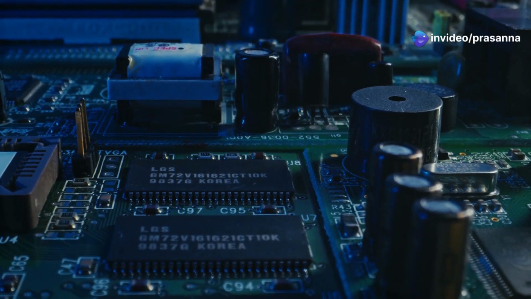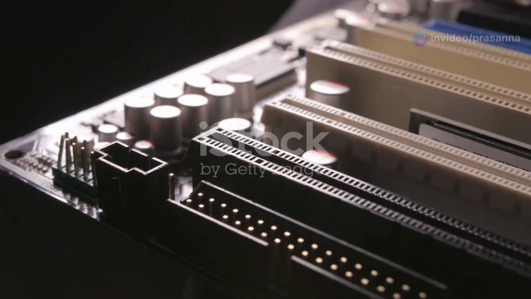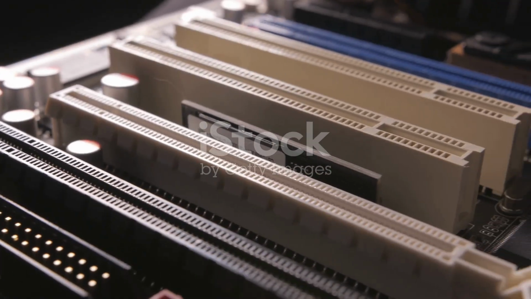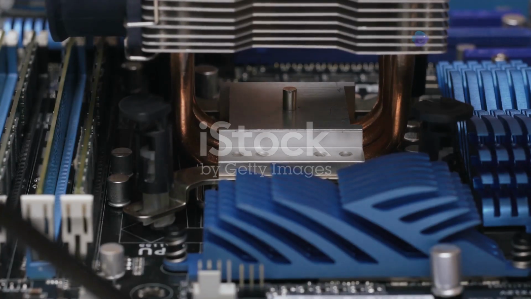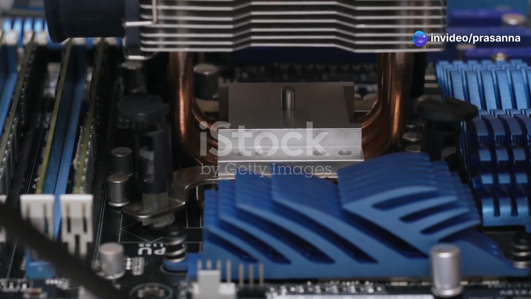The motherboard is the central nervous system of a desktop computer. It provides the vital connections that allow all other components to communicate and function together. From the powerful CPU to the high-speed RAM, every component relies on the motherboard's intricate circuitry.